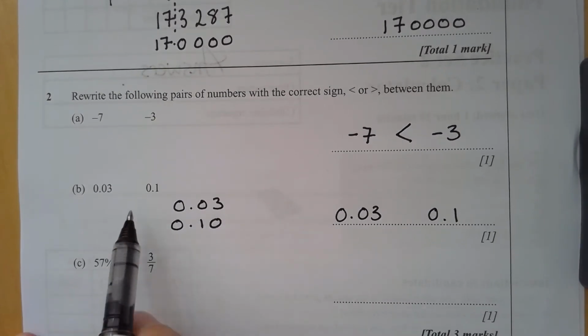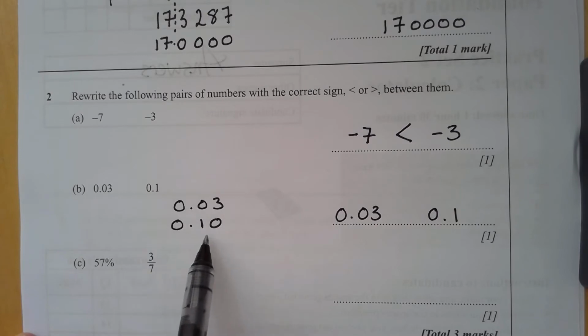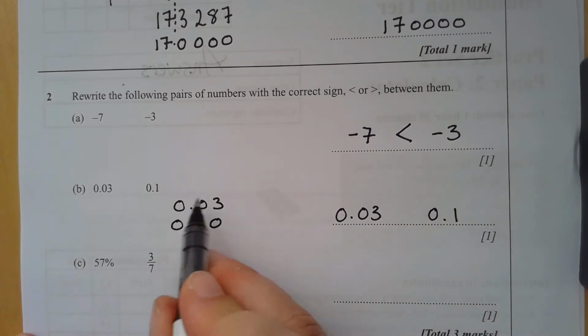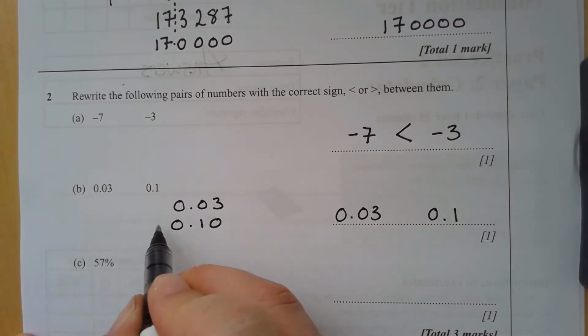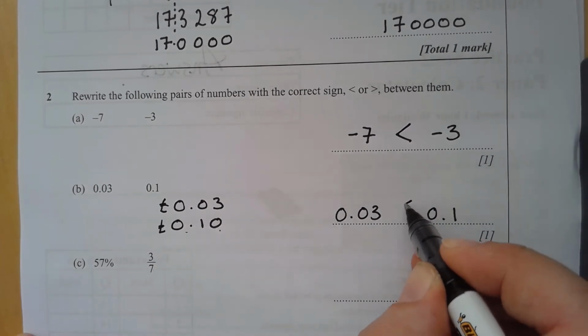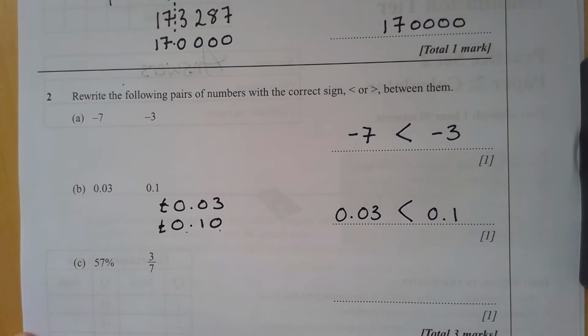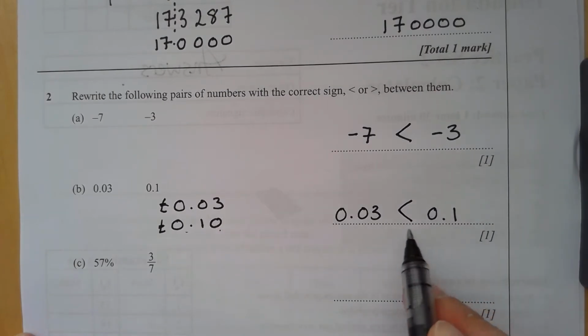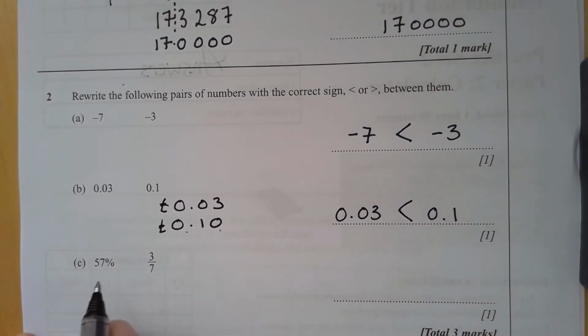0.03, this is the same as 0.1, 0.10, and then we can see that this is the equivalent of, if we put a pound sign in front of this, 10 pence, and this is 3 pence, so 10 pence is greater than 3 pence. 0.1 is greater than 0.03.